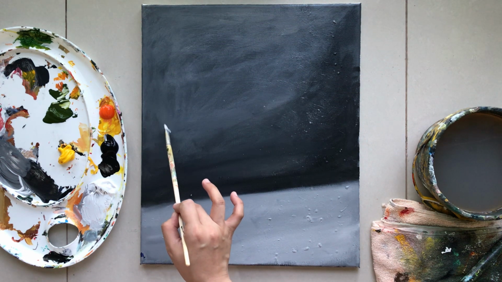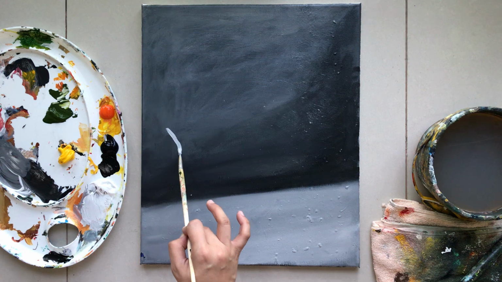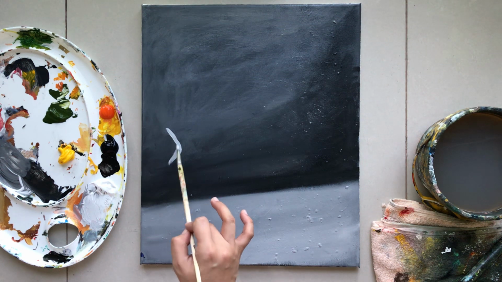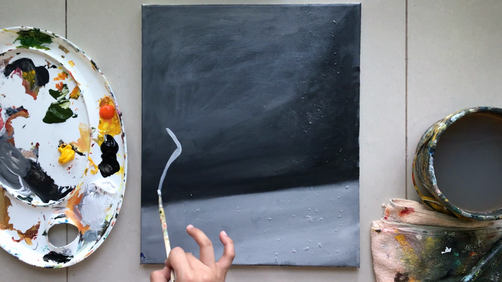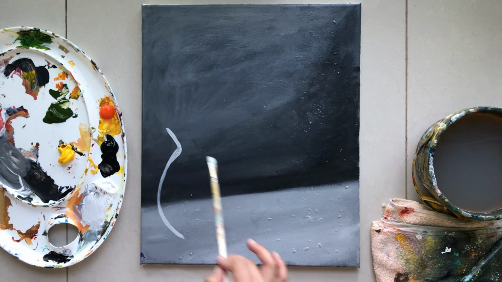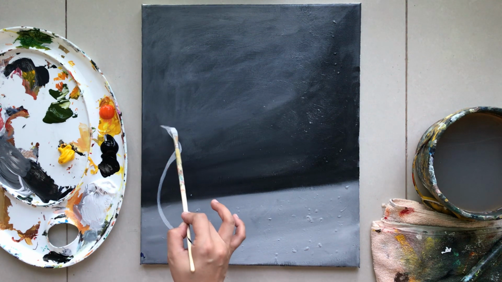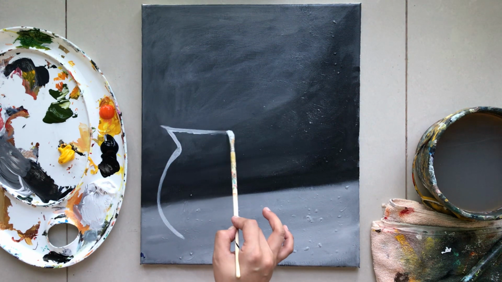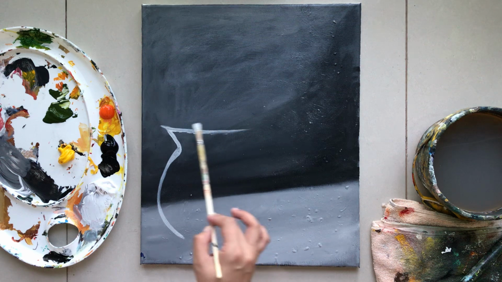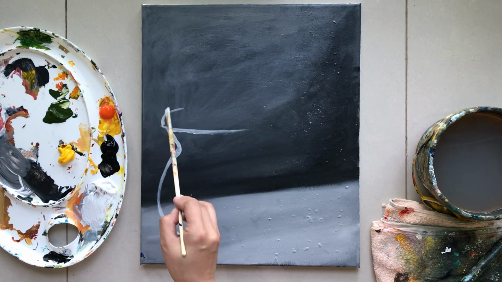All right, so let's begin. This will be the vase, okay? And this will be the mouth of the vase.